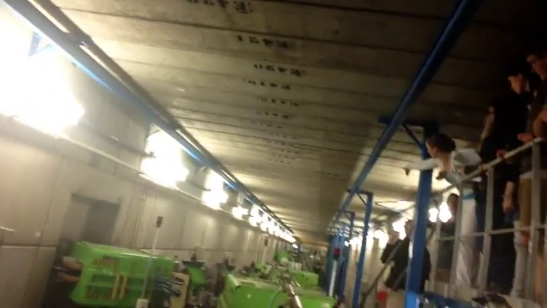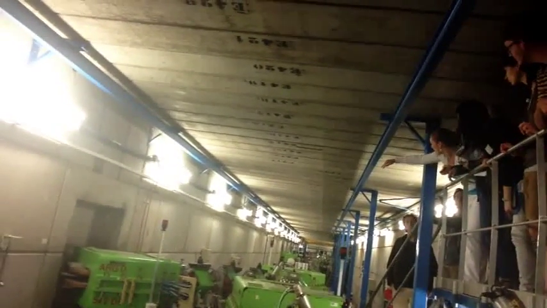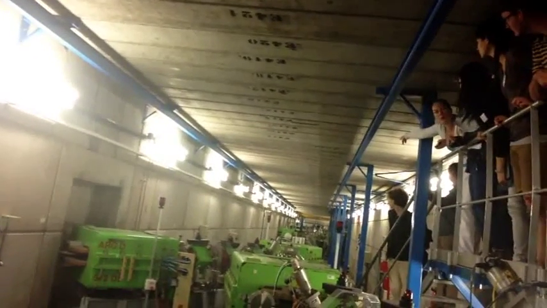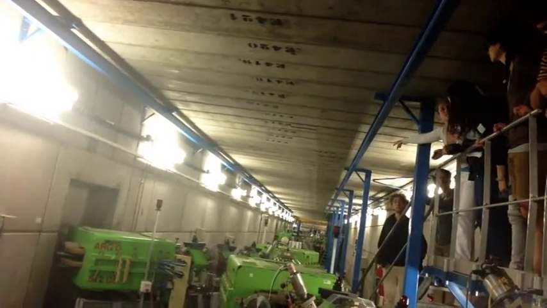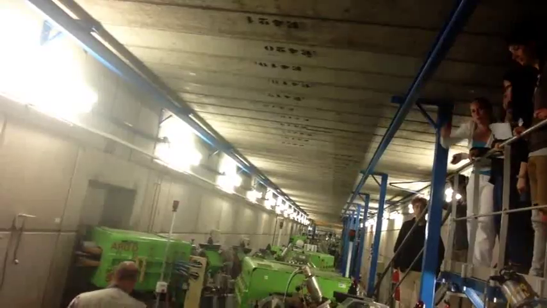Fine. Okay. And the dipole you see in the same hall there is the entrance of the spectrometer. Okay, we can go out.